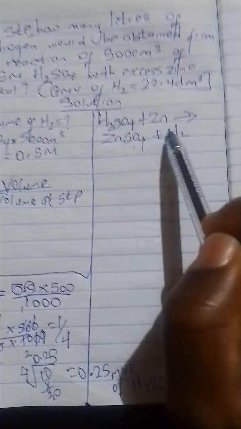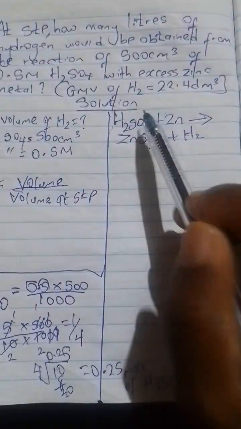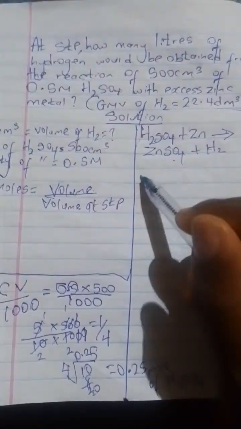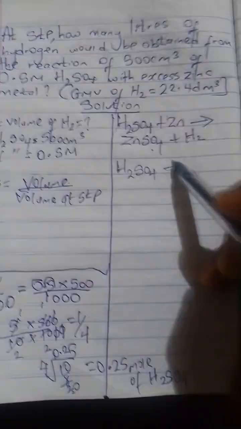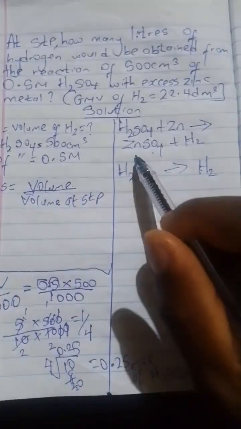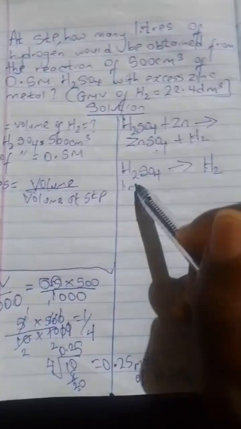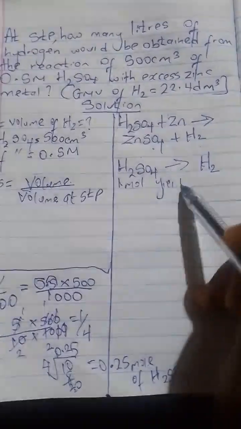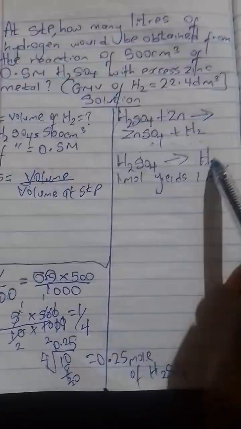Assuming there was 2 here, it would have been 2 moles of hydrogen. But everything is 1, so everything here is 1 mole. In the question, what we are focusing on is H2SO4 and hydrogen gas. So from the equation, 1 mole of H2SO4 yields 1 mole of hydrogen gas.